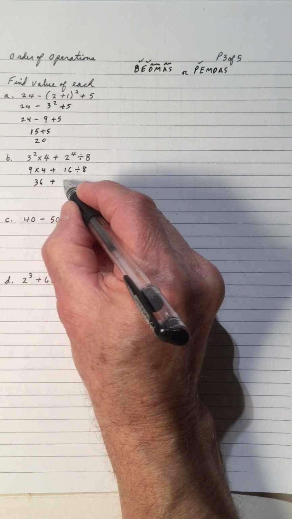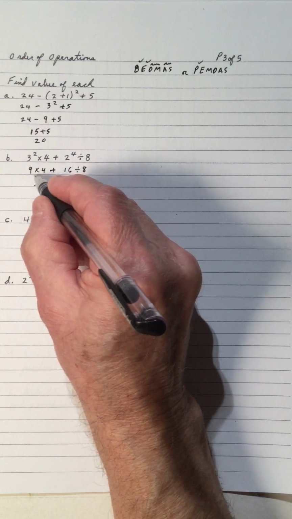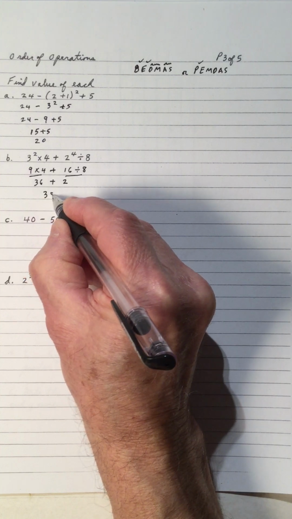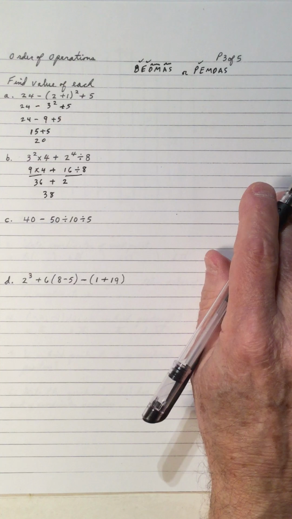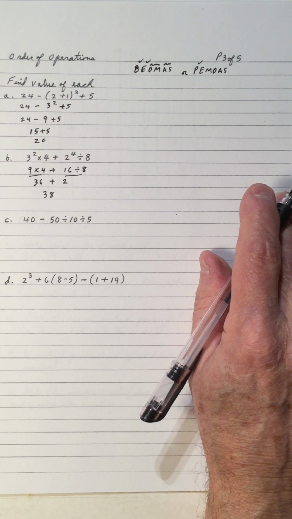We have to divide these two next. We go left to right, we leave the addition alone. So we do this, and that gives us 38. Again, reviewing the order of operations is extremely important in working the math.